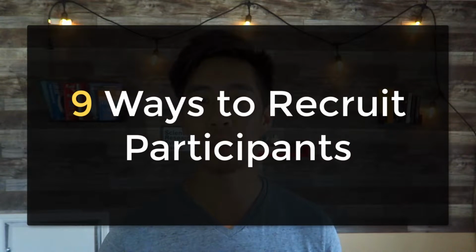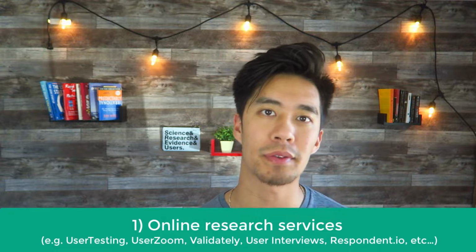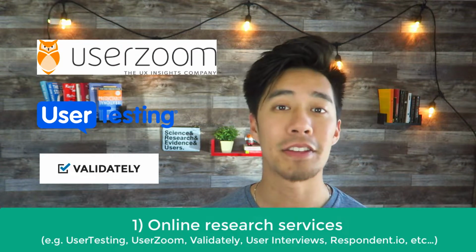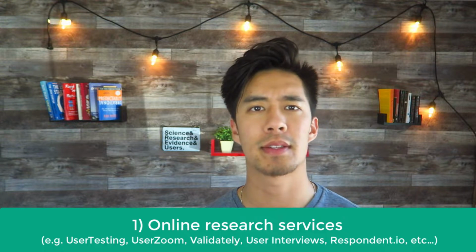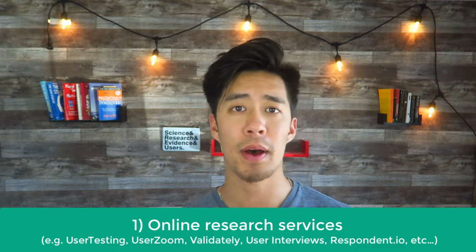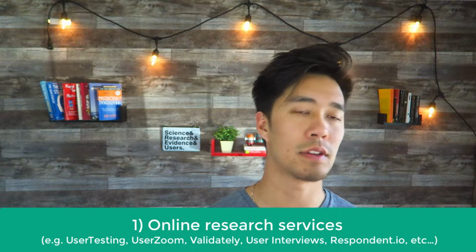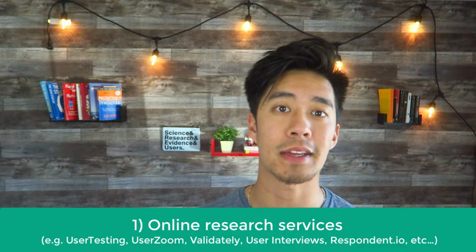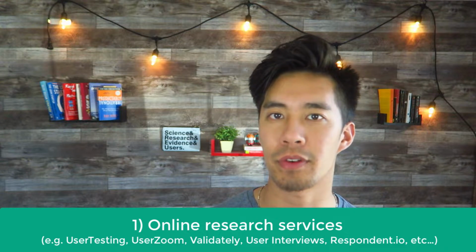You can either ask people to help you find participants, or you could do it yourself. So here are 9 different ways for finding participants for your studies. Number 1, you can use user panels, such as UserZoom, UserTesting, Validately. These are great if you're doing online studies because they have integrated user panels that you can screen for. Respondent.io, User Interviews, Focus Point Global. So these are agencies that can help you recruit participants for your studies.